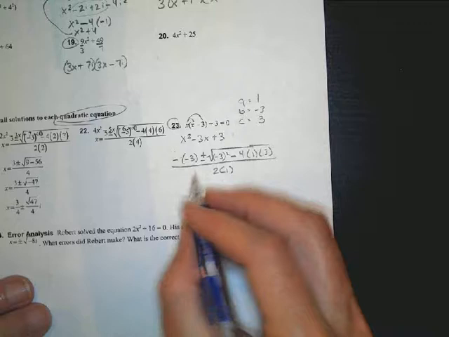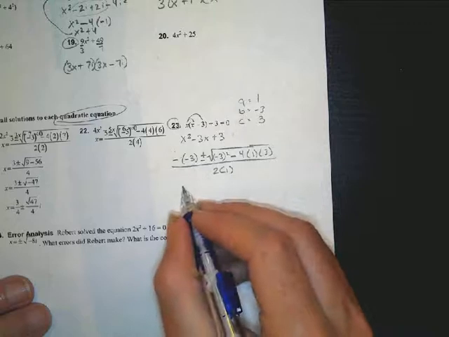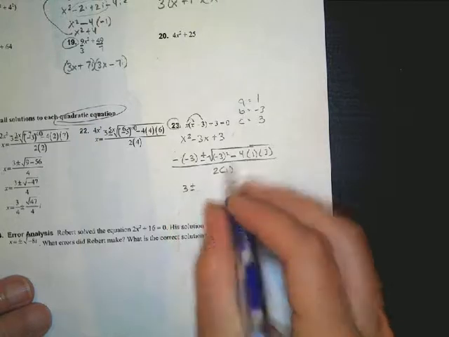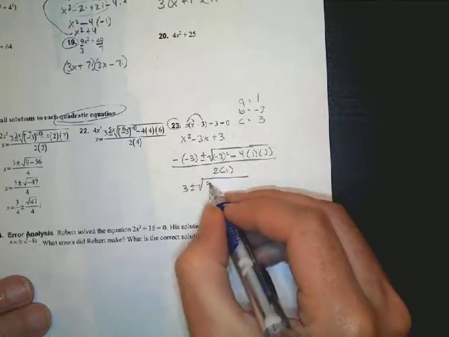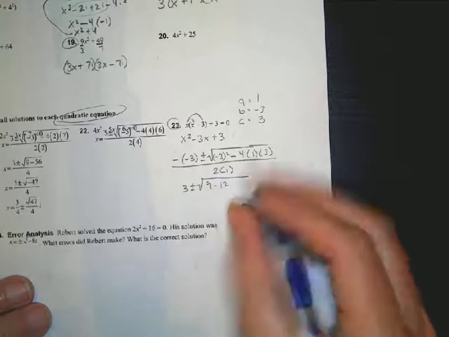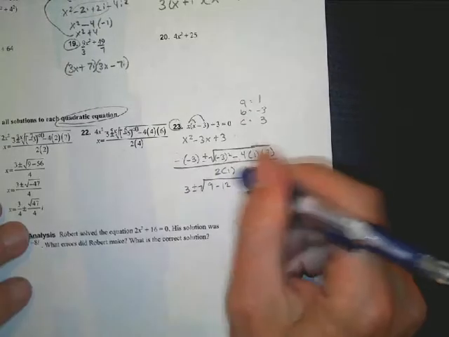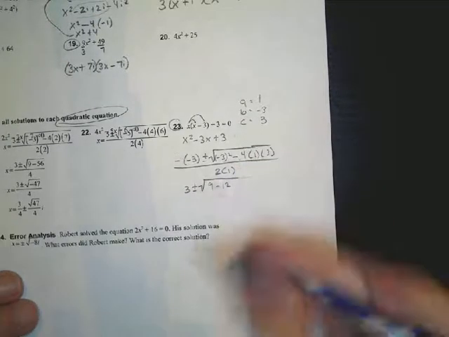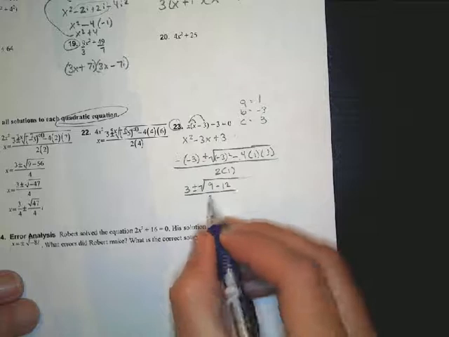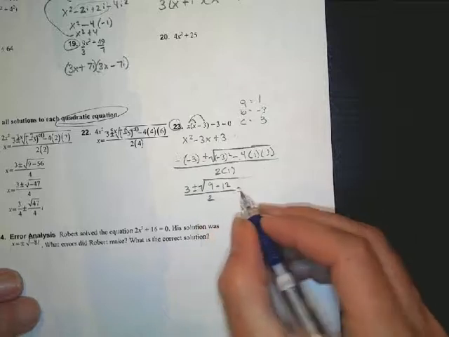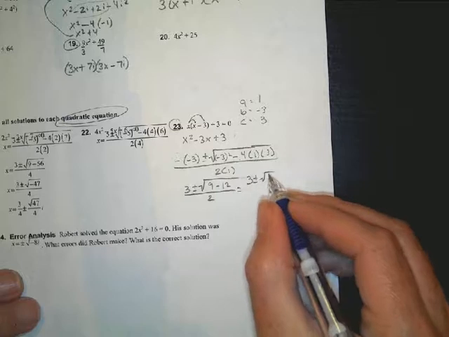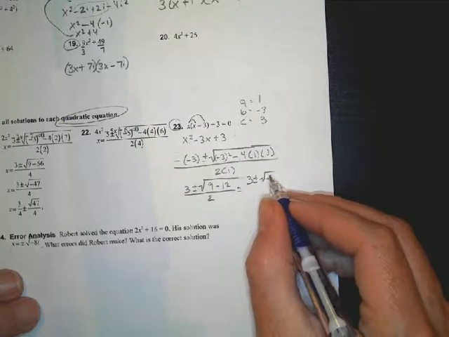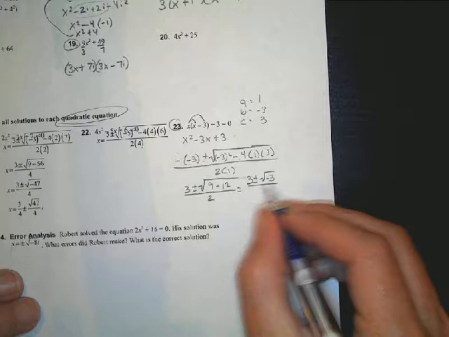This becomes rewritten as a positive 3 plus or minus the square root of, this is 9 minus 12, which is a negative 3. So now we have this negative number underneath the radical, which we really don't want to have. So that gets rewritten for now as 3 plus or minus the square root of negative 3, over 2.